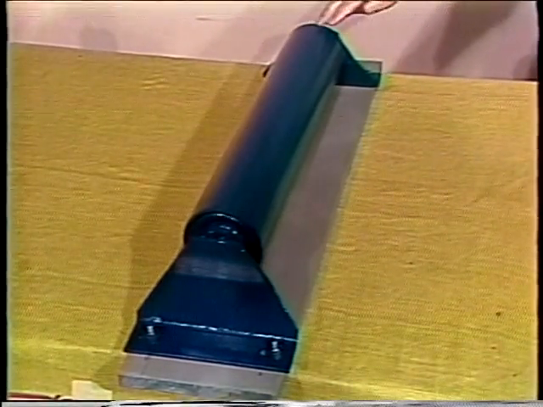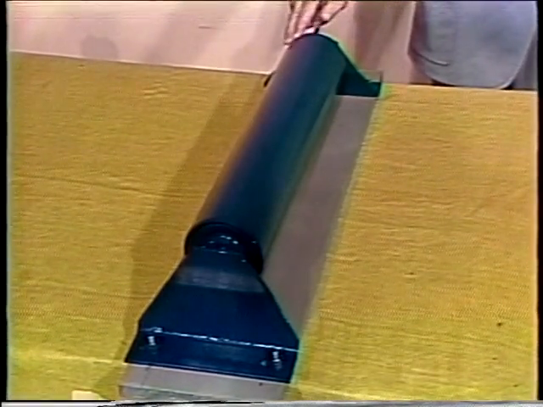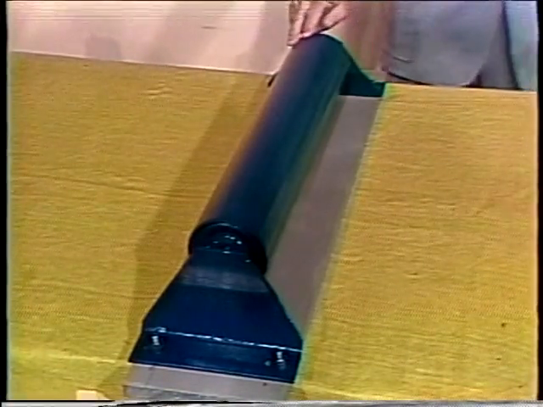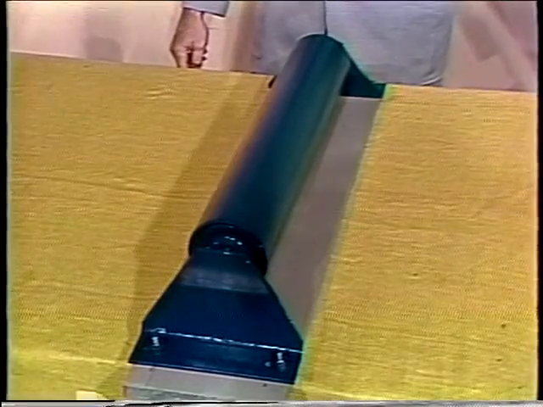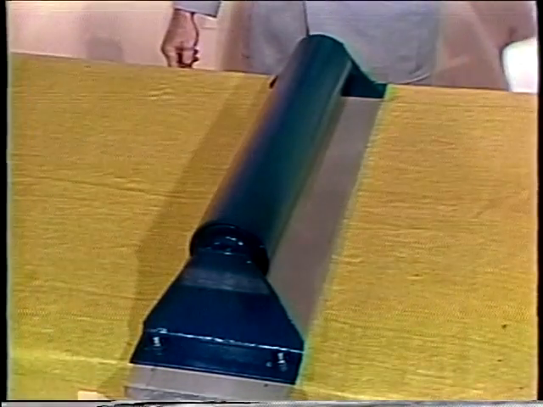The idlers are spaced every few feet along the belt, and this spacing is also dependent on the load. Idlers are placed on the return side of the belt, but because there's no load other than the weight of the belt itself, they are spaced further apart.